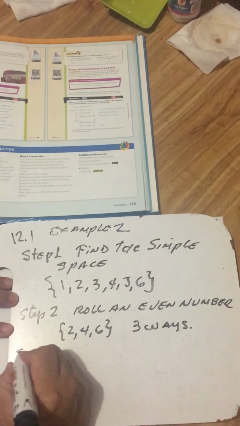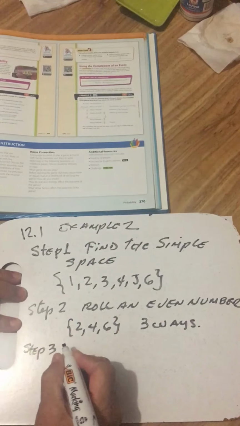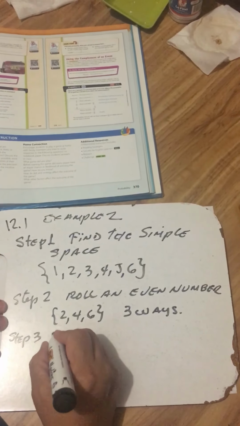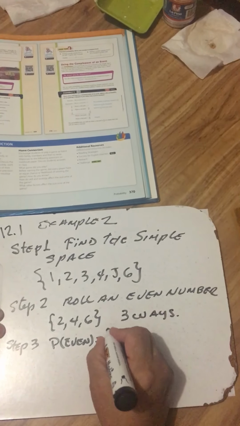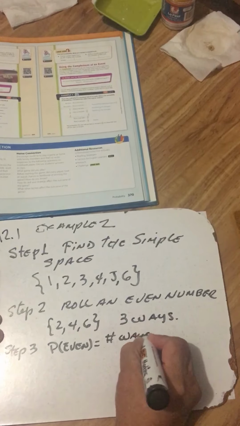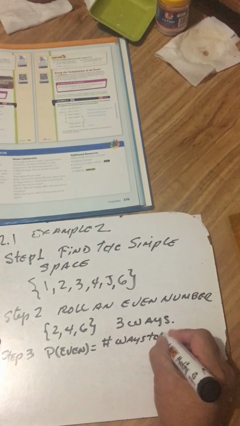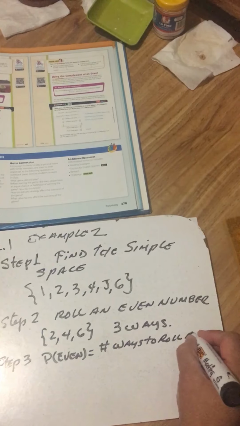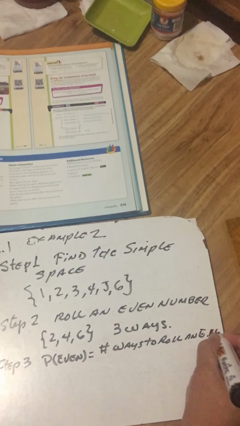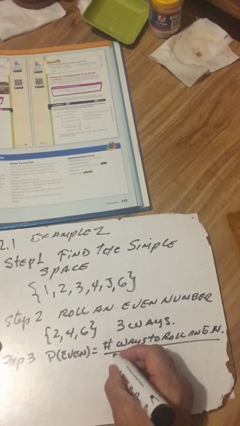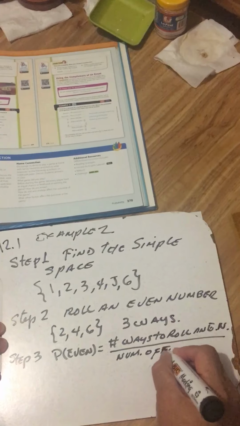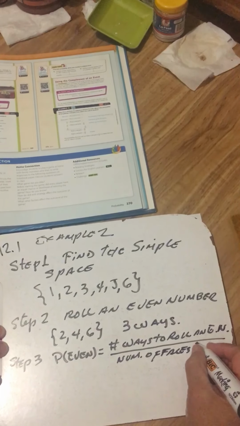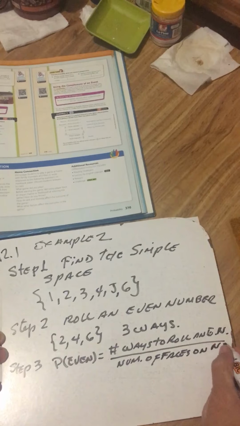Step 3. We're going to find the probability. The probability of the event is equal to the number of ways to roll an even number divided by the number of faces on a number cube.